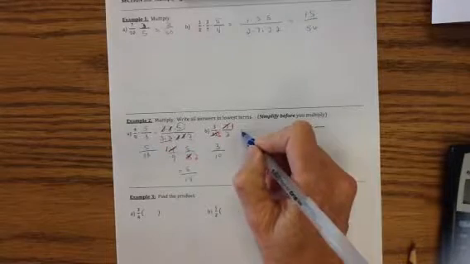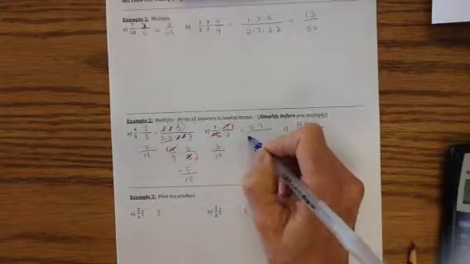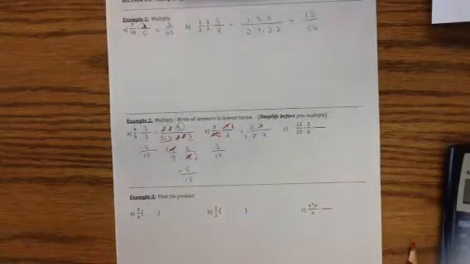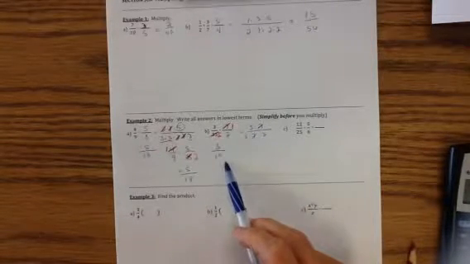Or if I wanted to do that the other way, 3 times 7 would go on the top, and I would break 35 into 5 times 7 times 2, and I would still be able to get rid of my 7's. I still have 3 on the top and 5 times 2, which is 10 on the bottom.